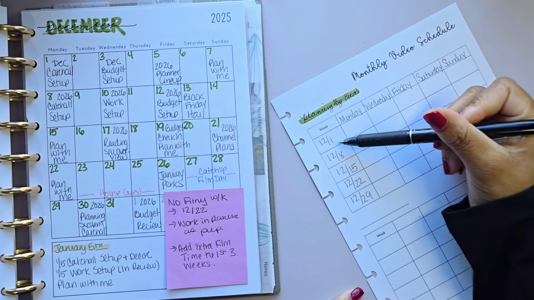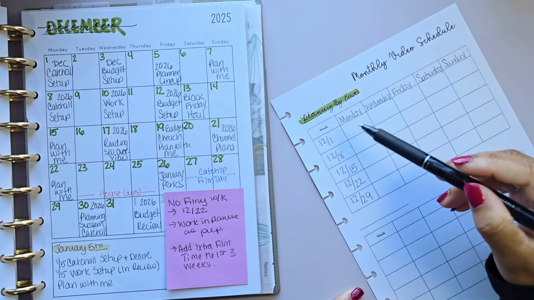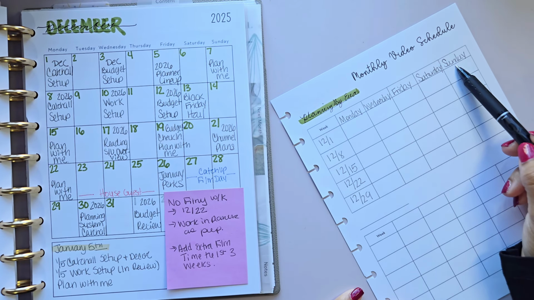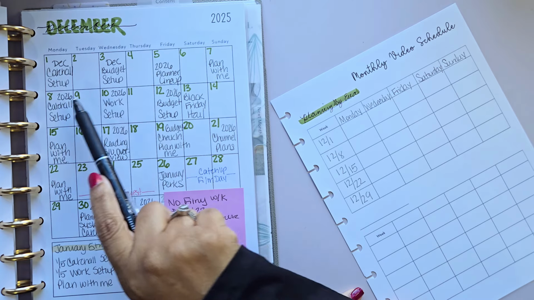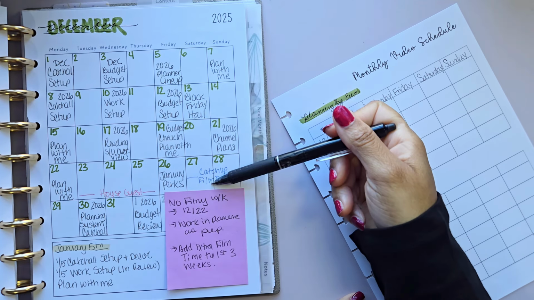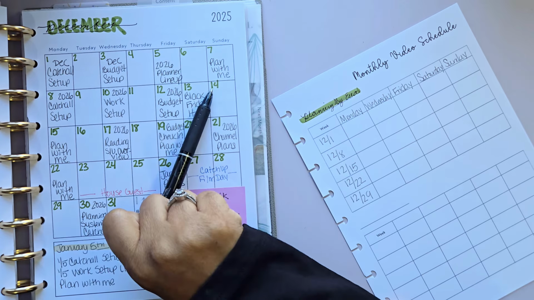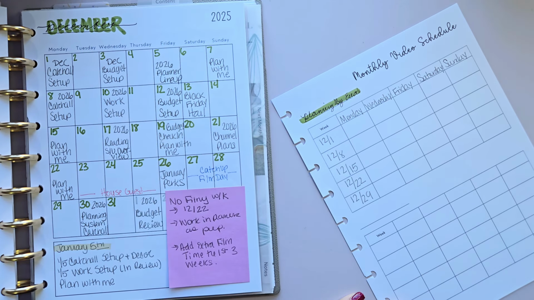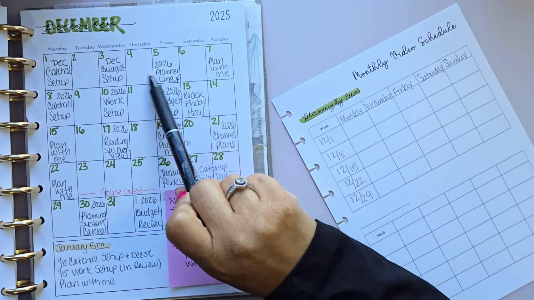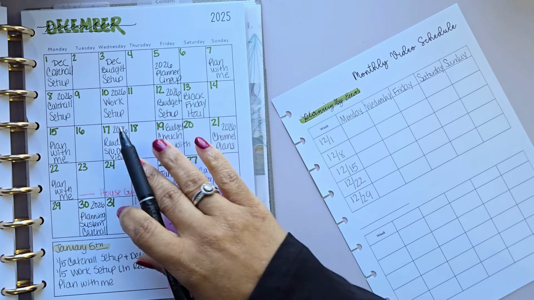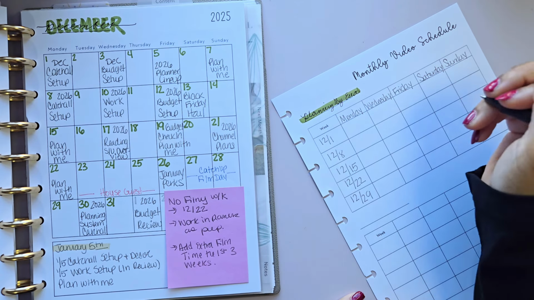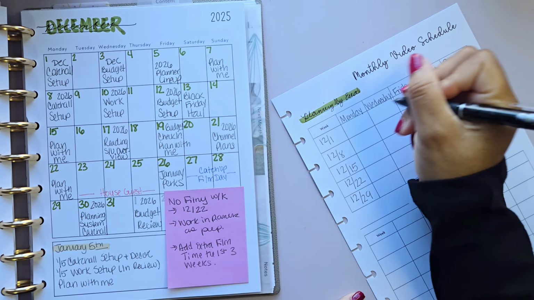So I have the week here. I start with a Monday, and then I put the days of the week that I typically post. So then I come in and I look at what I kind of planned, and if it works, I put it down. Now I already know, like this first week in December, which starts next week, I'm filming this the week before. I am going to need to switch these around because I want to do my December catch-all setup, which I've already filmed.